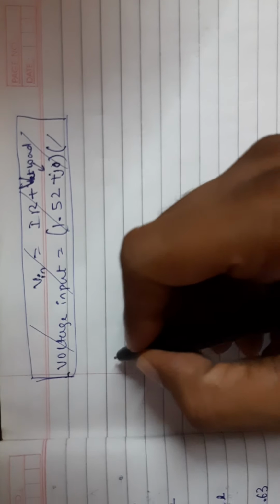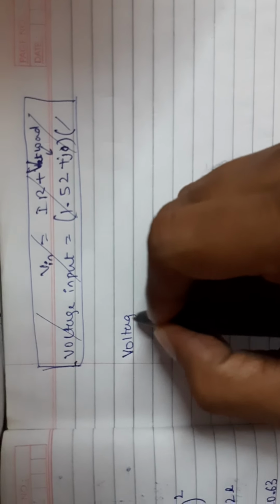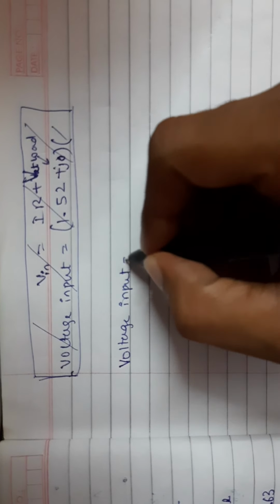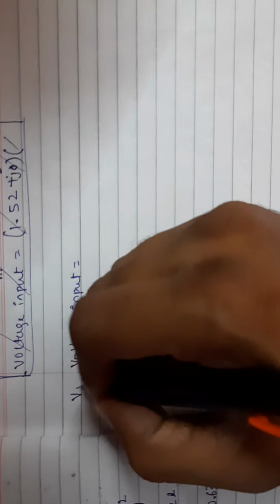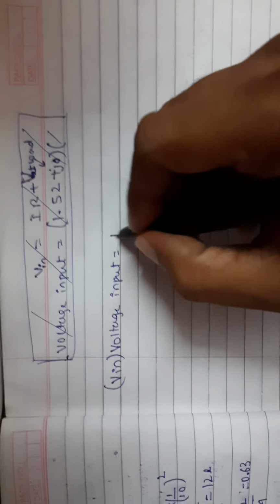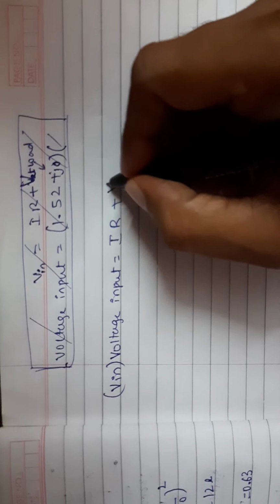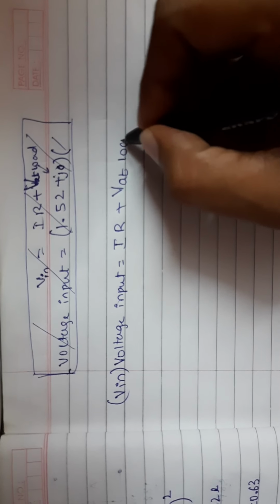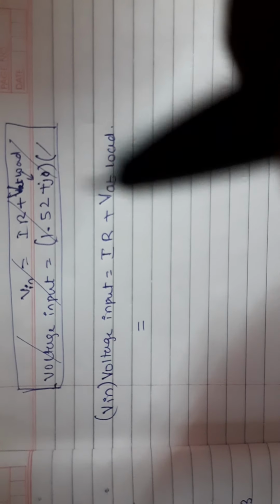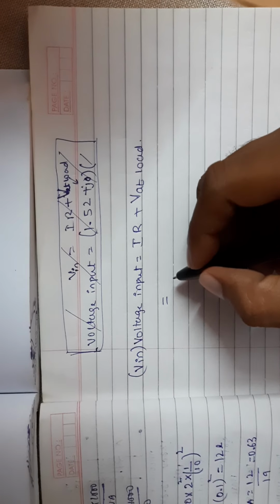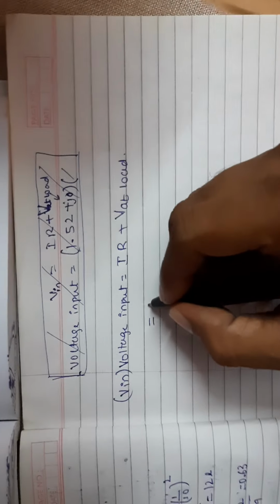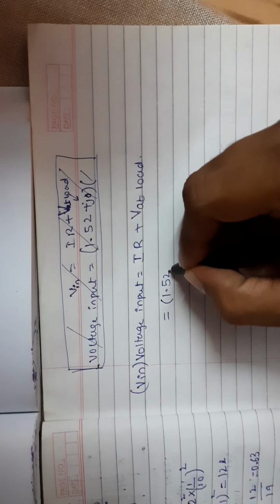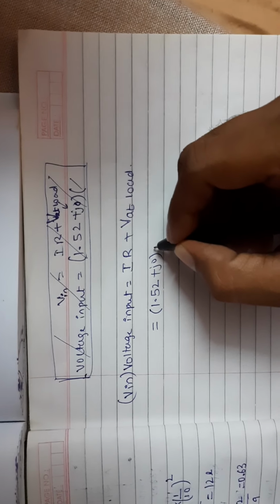Now we have to find the input voltage, that is V in. V in is IR, total current into resistance, plus the voltage at the load which we have found. We have got the load current as 1.52 plus J0, next R is 0.1 and 0.08.